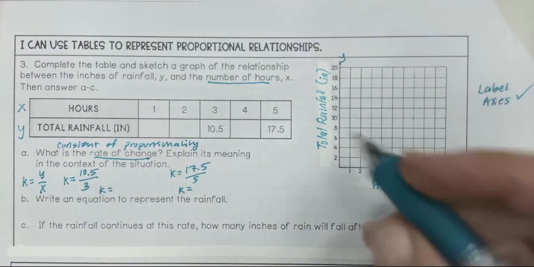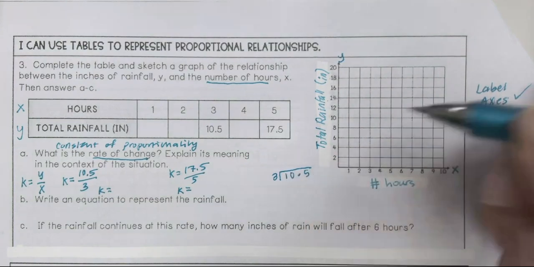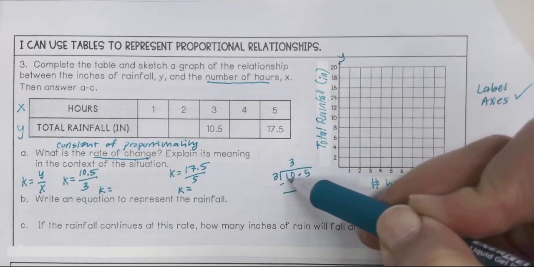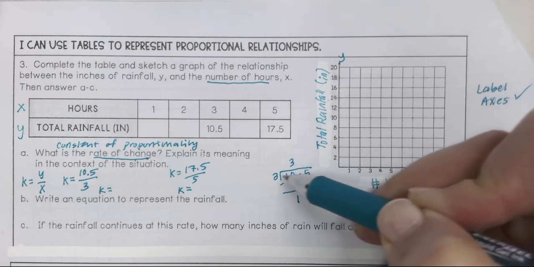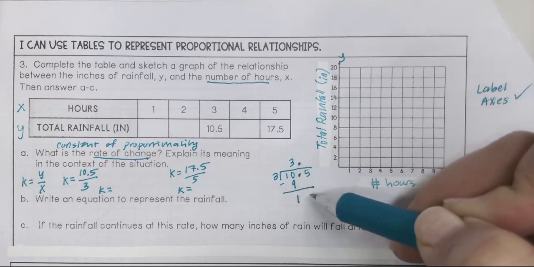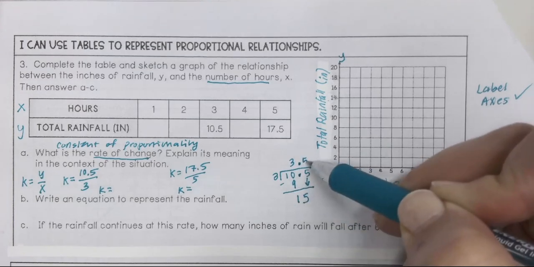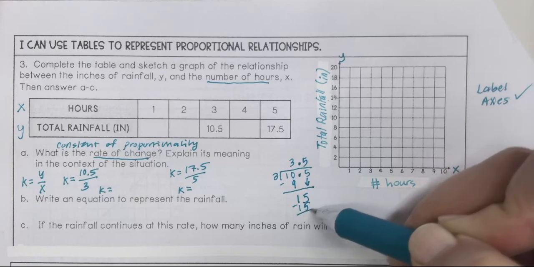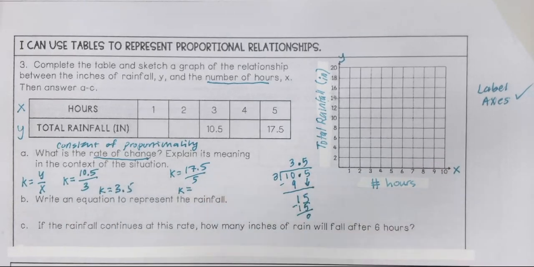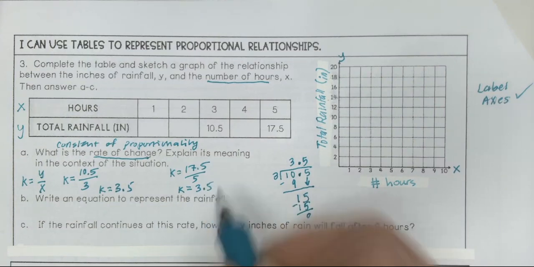Let's do one of those together. How many times does 3 go into 10.5? Well, 3 goes into 10 3 times, that's 9. 10 minus 9 is 1. 3 does not go into 1, so I'd like to bring down that 5, but there's a decimal here, so I need to put it in the answer, and now I can bring down the 5. 3 goes into 15 5 times. So it goes in evenly, 3.5. You can pause the video and confirm that for 17.5, you'll also get 3.5.